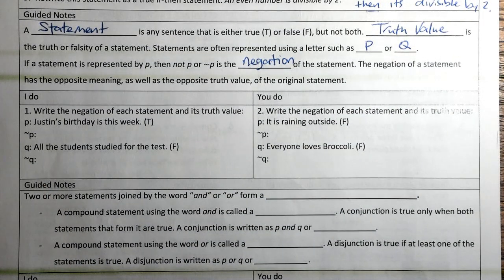Okay, a statement is any sentence that is either true or false, but not both. Truth value is the truth or falsity of a statement. Statements are often represented using letters such as P or Q, and I can tell you that's what we're using. It'll be a P statement and a Q statement.